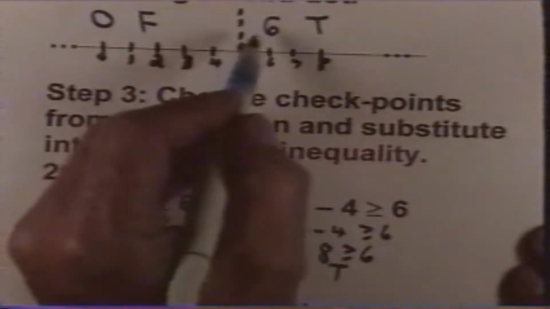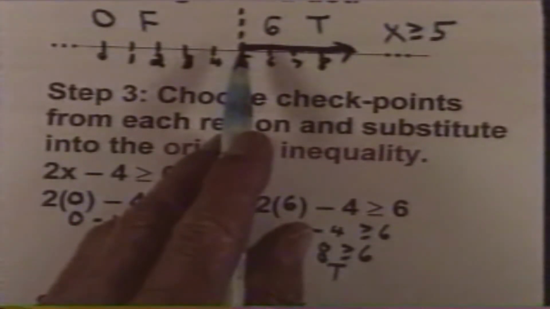Step 4 says shade the true region. So go back up and I shade on the true side. So start at my boundary and I shade on the true side. So we can see that x is greater than or equal to 5. X is 5 because I include the boundary or anything greater than 5.